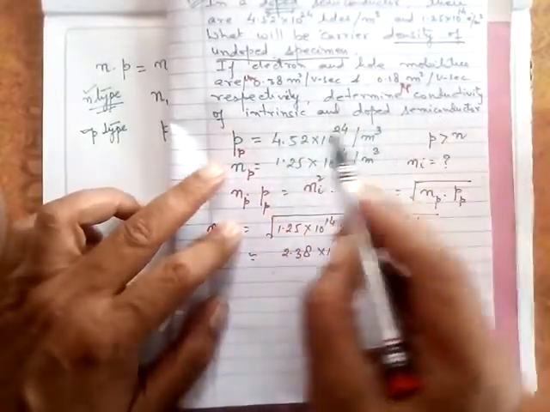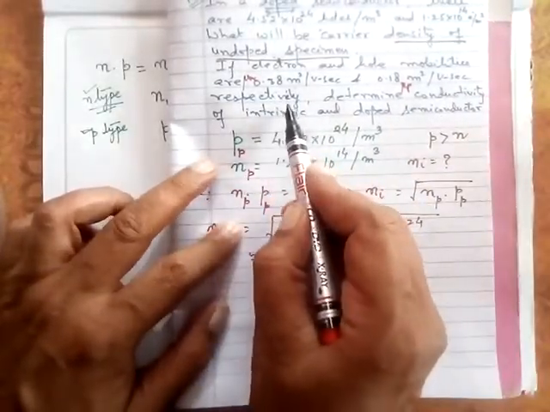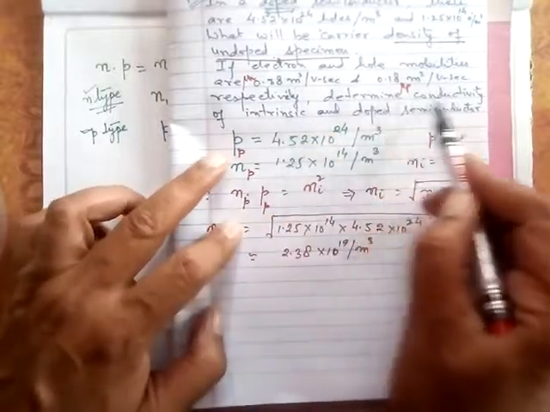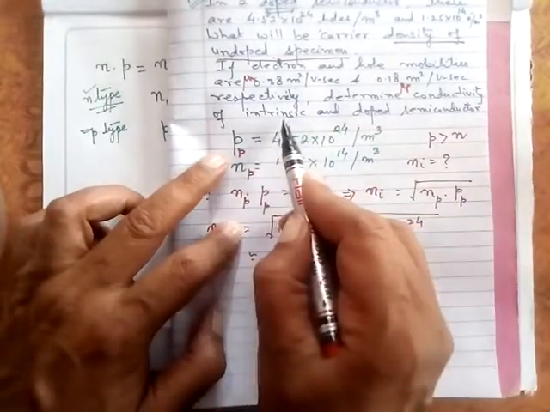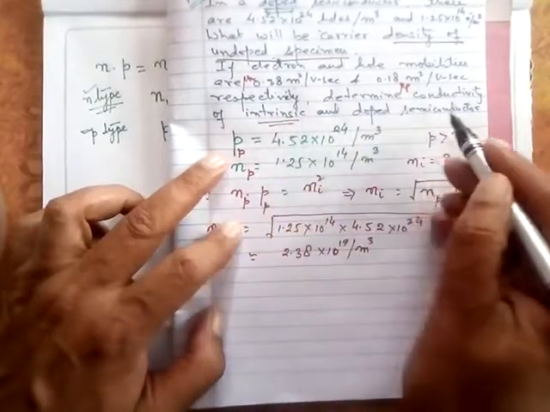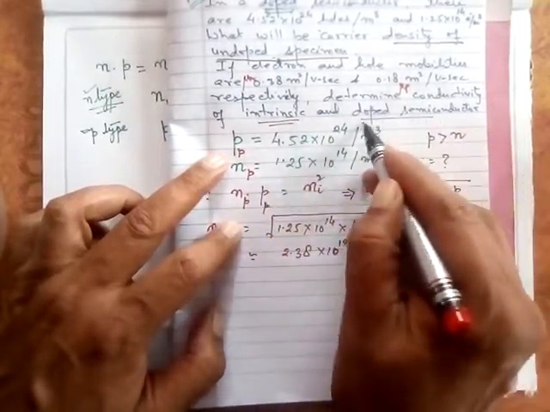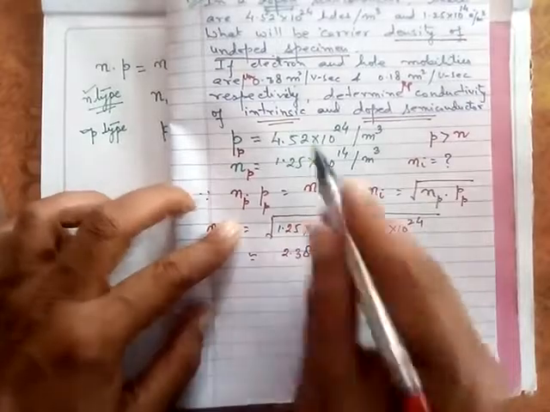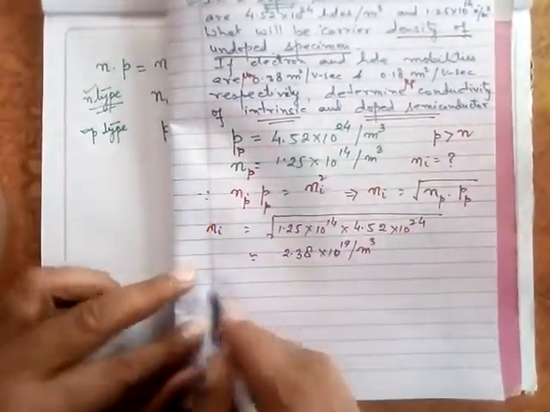Determine the conductivity of intrinsic and doped semiconductor. That is, you need the conductivity of intrinsic semiconductor and doped semiconductor, meaning p-type semiconductor. So first I'll find the conductivity of intrinsic semiconductor.